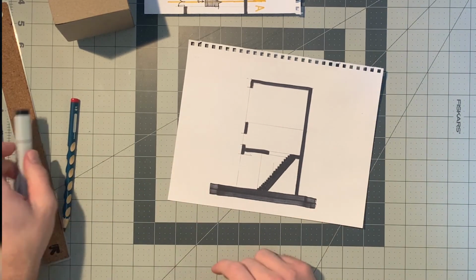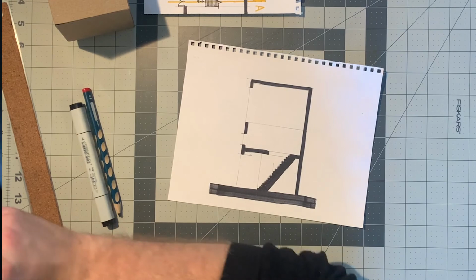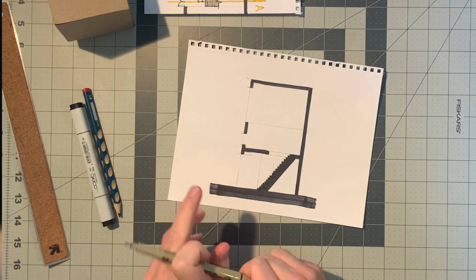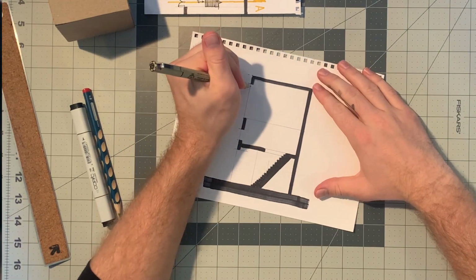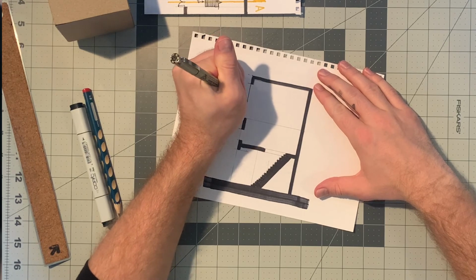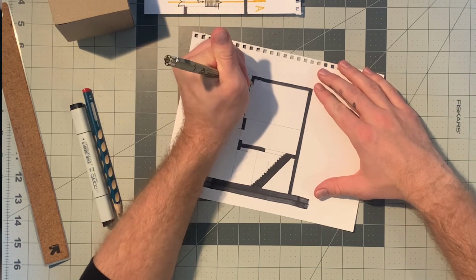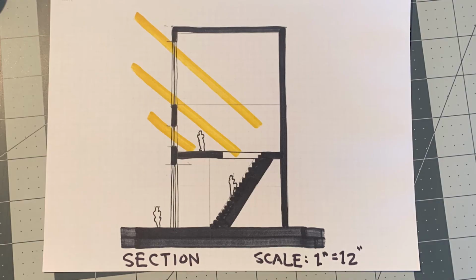So now I'll go in with a much thinner line weight and do some of the details that we need. Remember, just like the plan, where there's a window, you still have a wall on either side and under it, so you'll still have a double line for that wall, as well as the store.